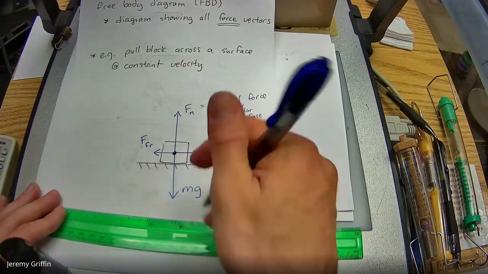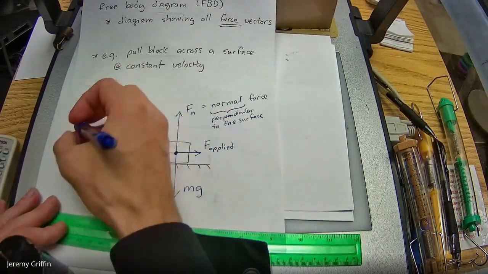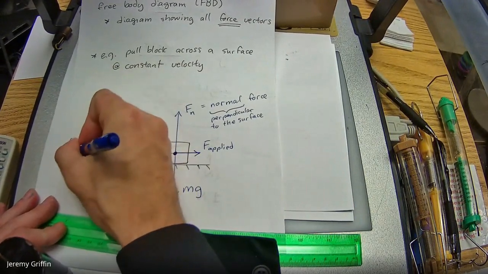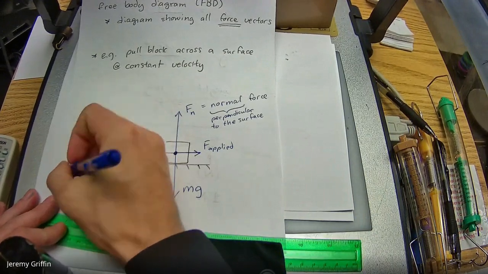Okay. Now, friction, there's a lot of stuff I want to tell you guys about that, but for now, in the margin, I'll write this note. Friction always opposes direction of motion.